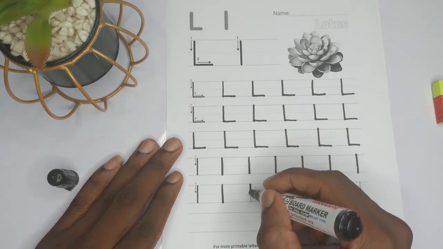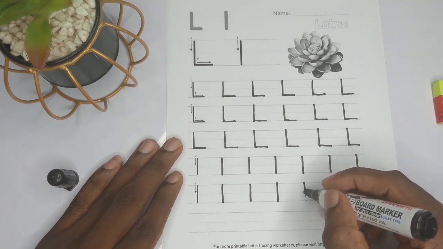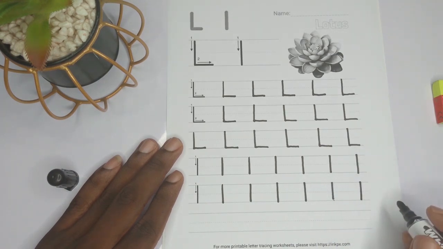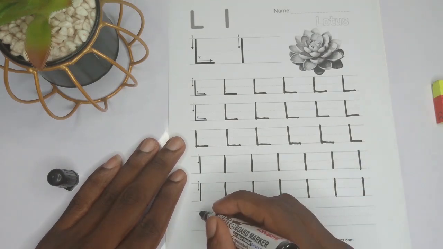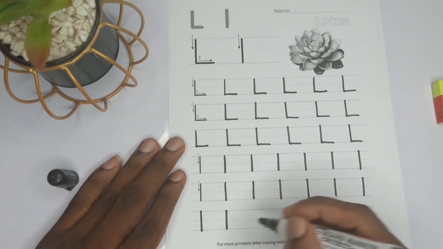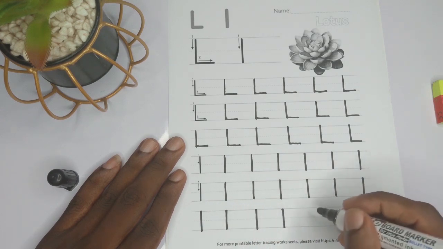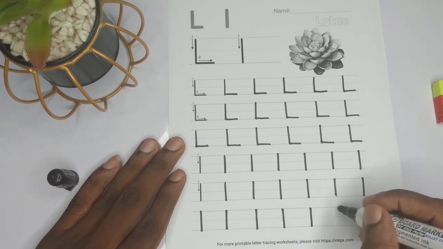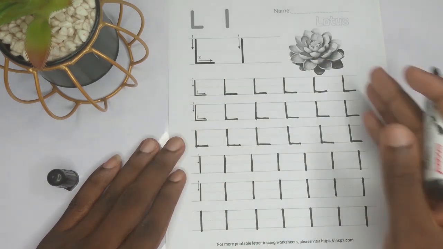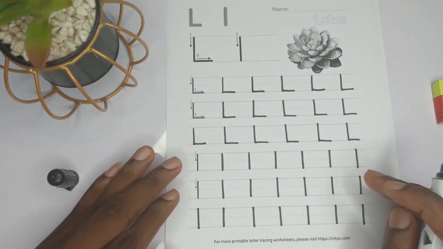Small l, small l, small l. Very good. Now let's continue and practice ourselves. Small l, small l, small l. Very good, excellent. Now we know how to write capital L and small l in the English alphabet.